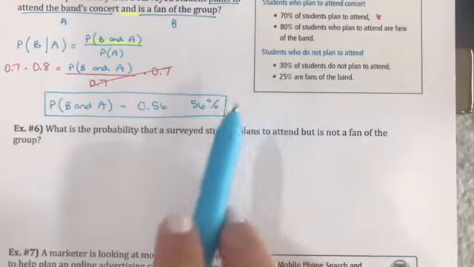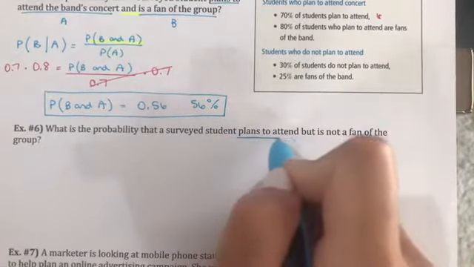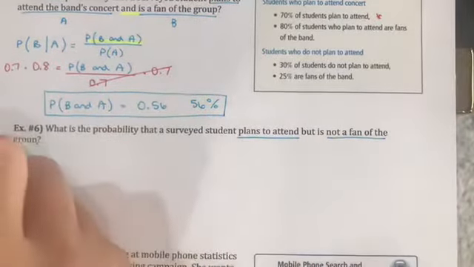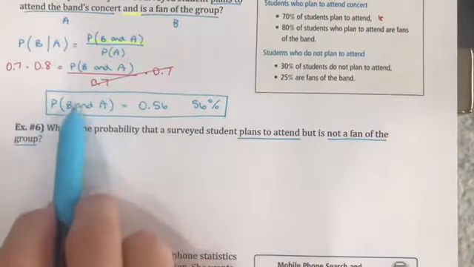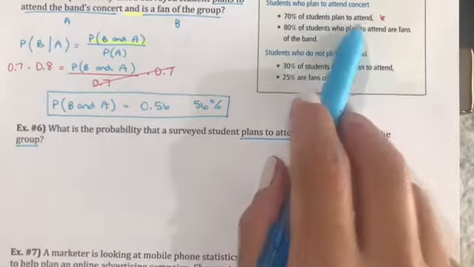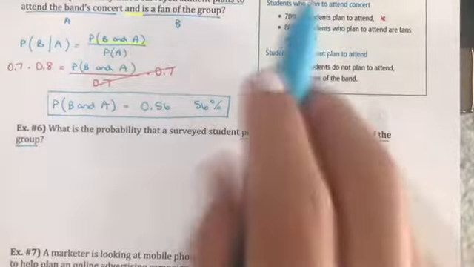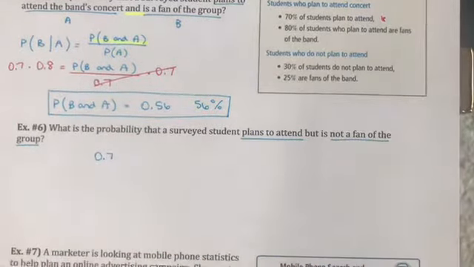We've got plans to attend and not a fan of the group. If we think about what we did over here, it was, let's say, 70% plan to attend.